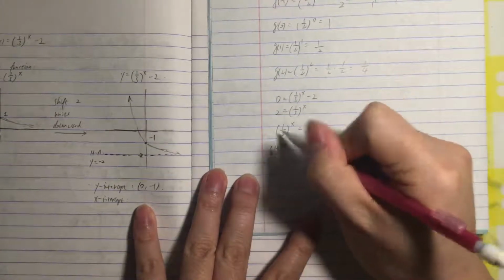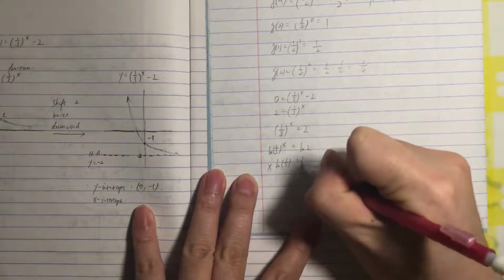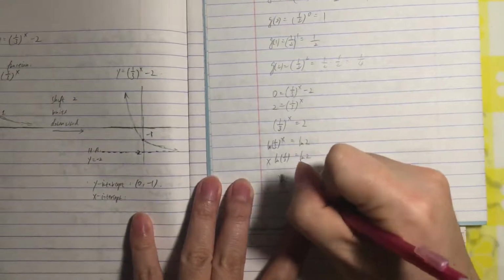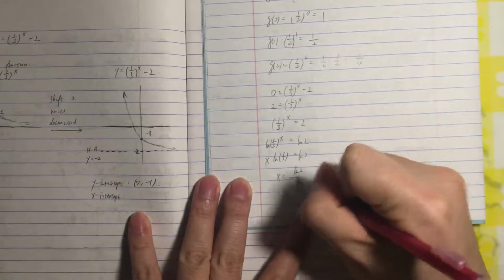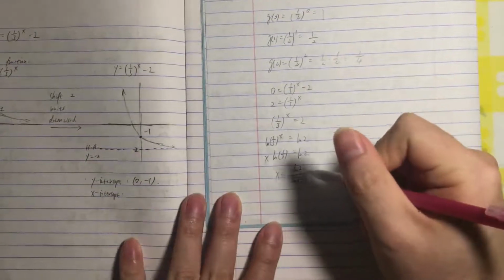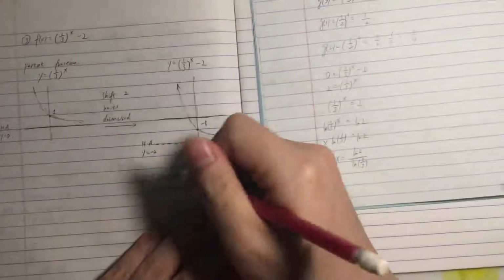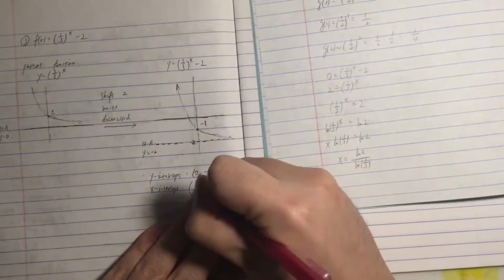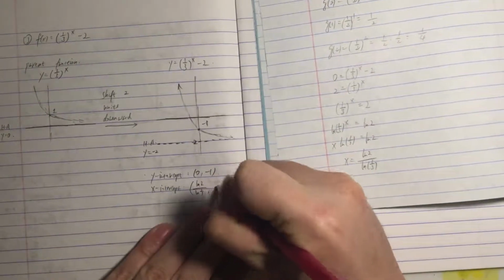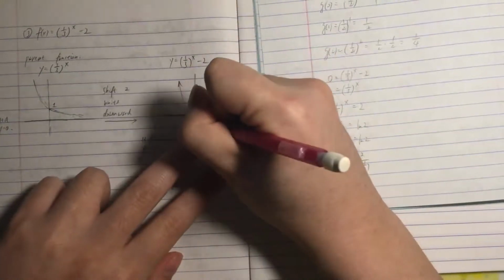Next, I can bring x to the front. I get x times ln of 1/3 equal to ln of 2. Then I can divide both sides by ln of 1/3. x equal to ln of 2 over ln of 1/3. That's the x-intercept. For the x-intercept, the y-coordinate is always 0. So we write ln of 2 over ln of 1/3, comma 0. That's the x-intercept.